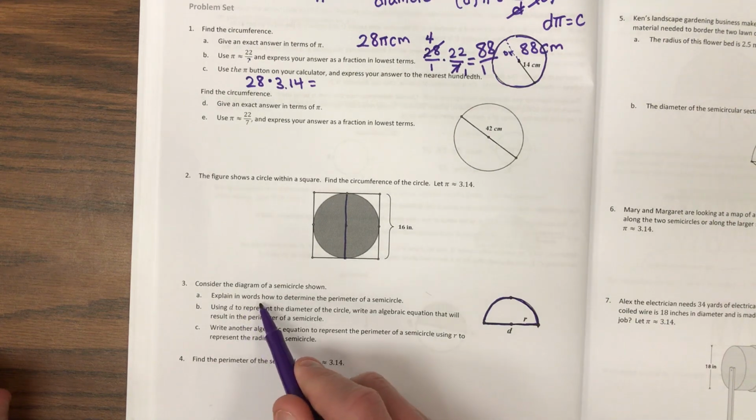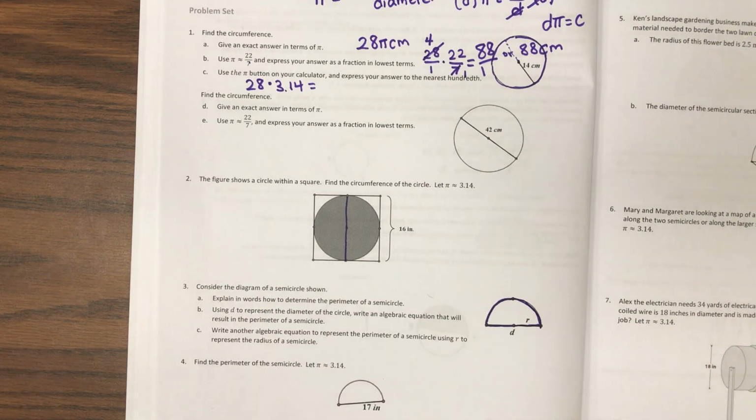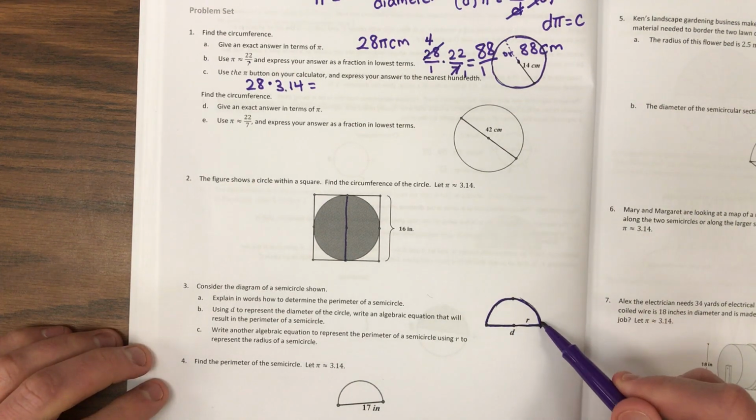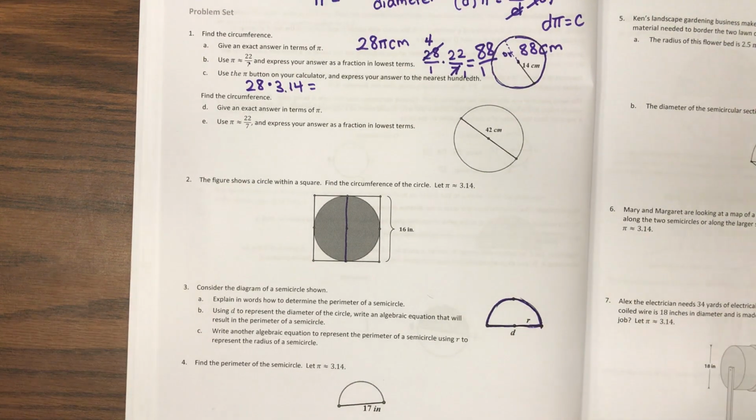And here it says to explain in words how to determine the perimeter of half circle. Exactly what I just said. Find half the circumference of the circle, add the diameter, you're good.